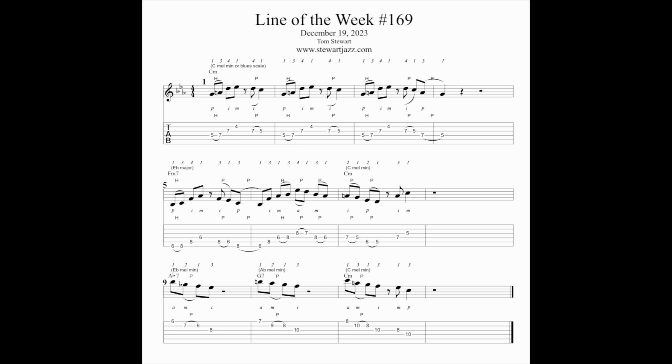This week's line is based on a minor blues and mainly includes three motif development tools: variation, extension, and fragmentation. Before I get to the line of the week, and so we're all on the same page, here are the chords to the progression. The chords are C minor for 4 measures, then F minor 7 for 2 measures, back to C minor for 2 measures, then A flat 7, G7, C minor for 2 measures.